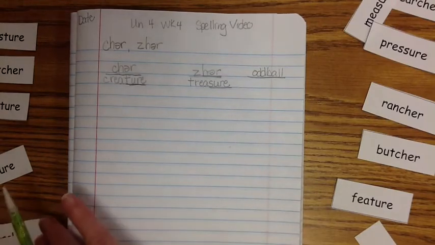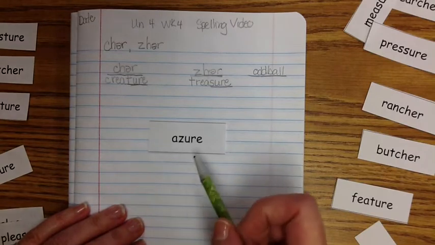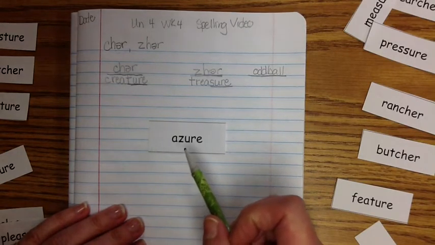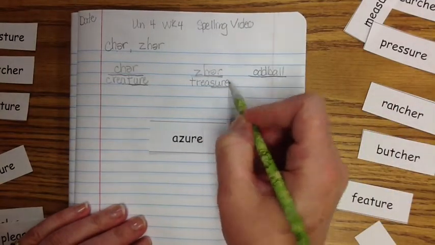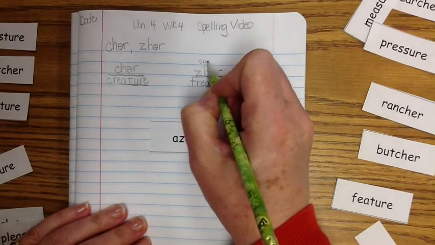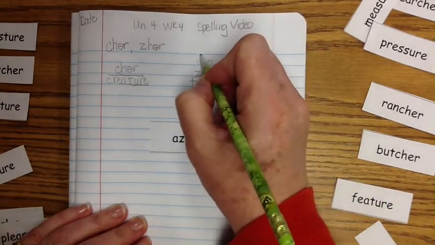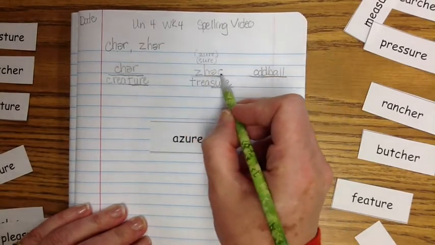Okay, let me see if I can find a couple other words. Let's everybody look for azure. Azure. Well, that even has a Z in it, but that works. So anything that has the S-U-R-E, let's put that up there, S-U-R-E, or the Z-U-R-E. Z-U-R-E is going to say zher.